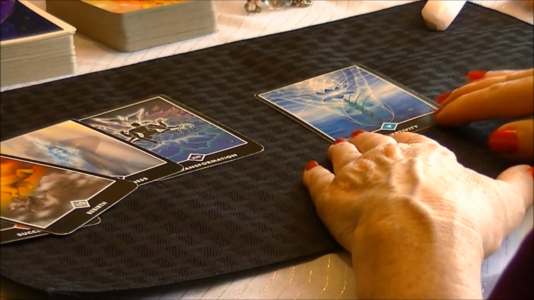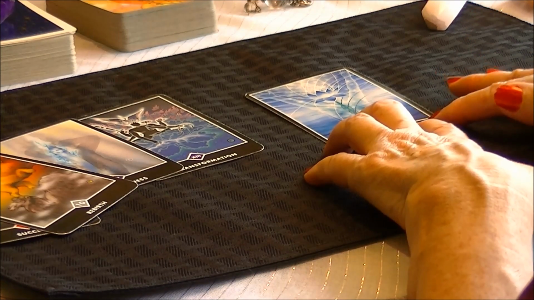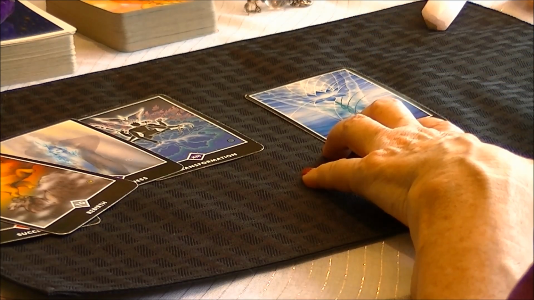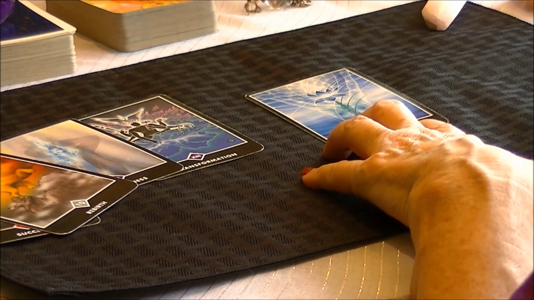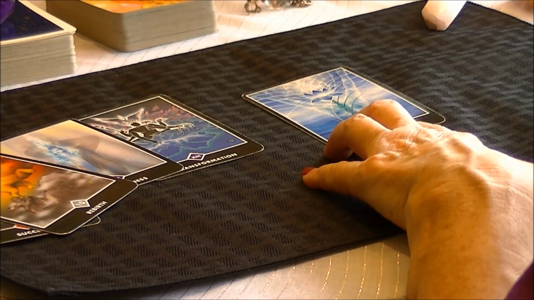And the outcome is kind of an interesting card. It's called receptivity, and to me, this card really does correspond to the Queen of Cups in the Tarot. It's a woman who is very intuitive herself.